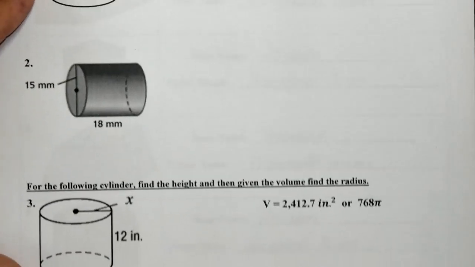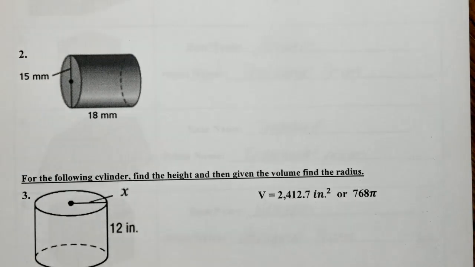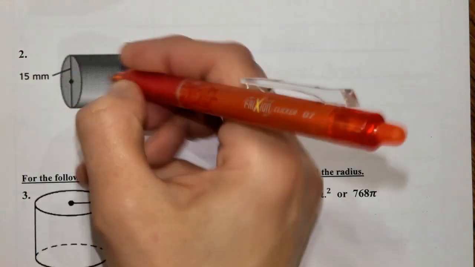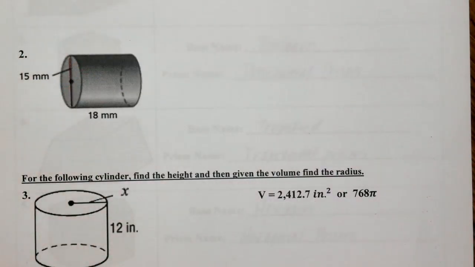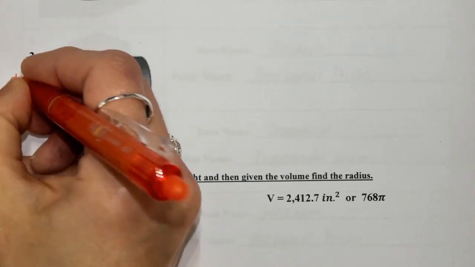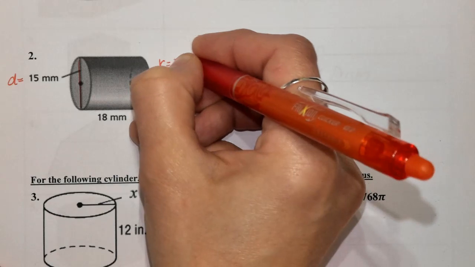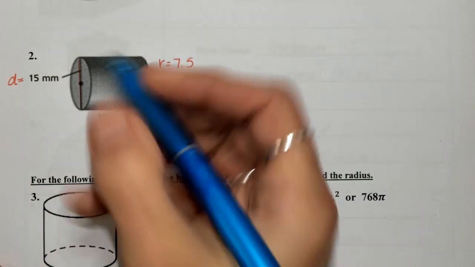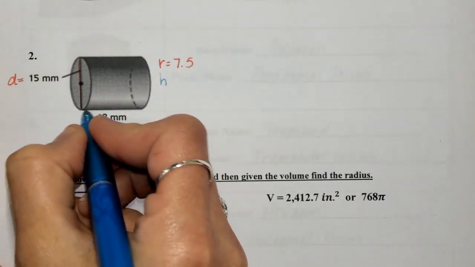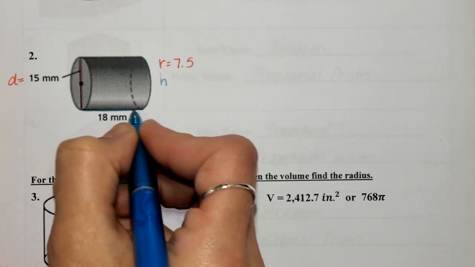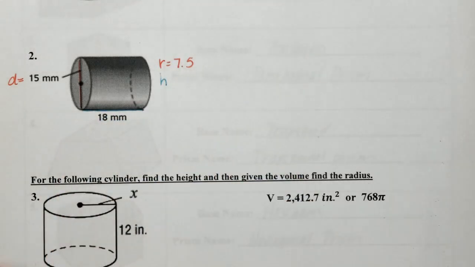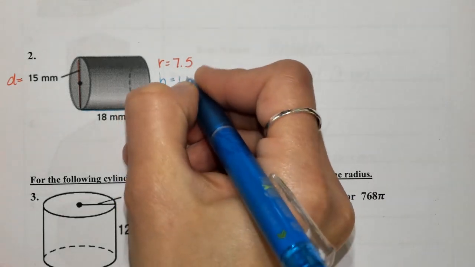All right, so number 2 here. Again, let's find our radius and let's find our height. Now what we need to understand, this 15 is all the way across. This is not our radius. This is our diameter. We don't want that. Our radius will be half of that, which is going to be 7.5. And then our height, as I said in my last video, is not always up and down. If you lay down, your height's still going to be from feet to head. So your height is going to be 18.